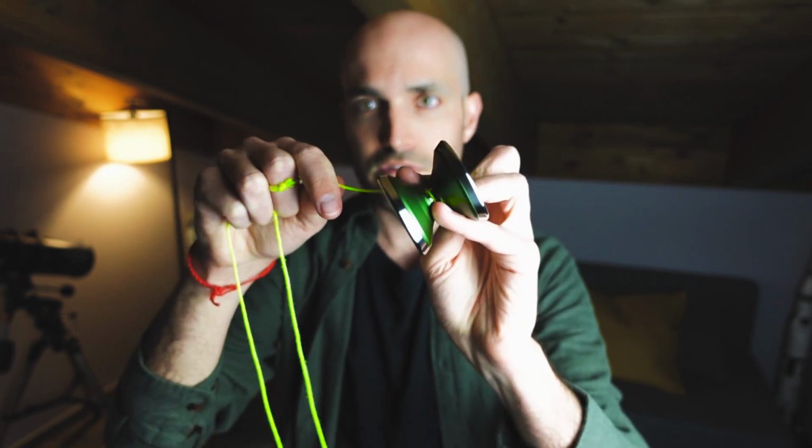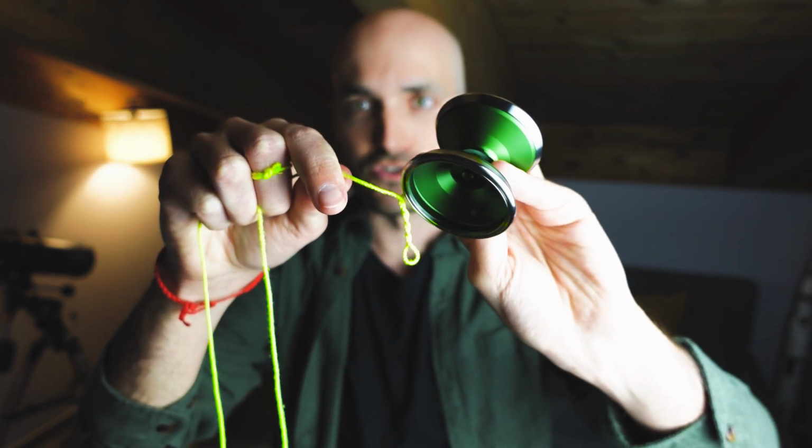Also, general tricks create torsion on the string or also lose torsion on the string. Every time the yo-yo is rotating clockwise compared to the mount, it will create torsion on the string, and I will show you. See, I've done a couple of turns with the yo-yo and I have created torsion on the string.